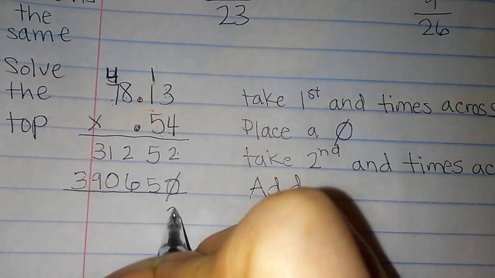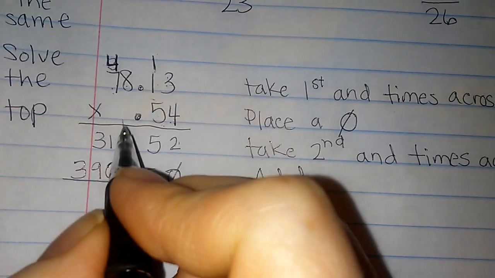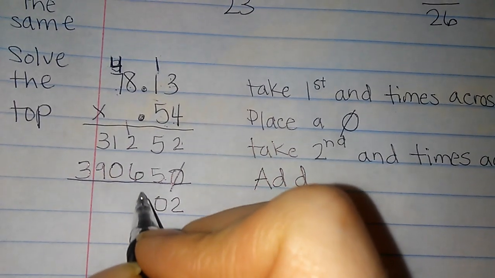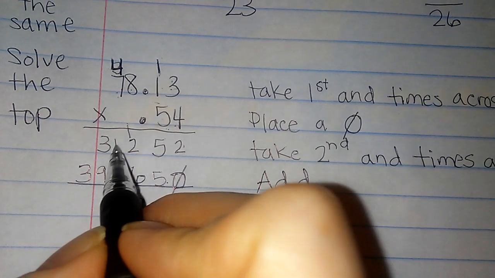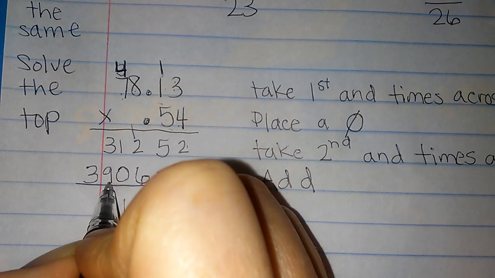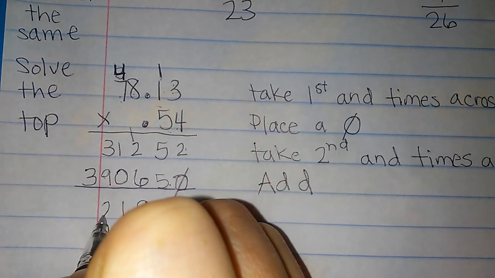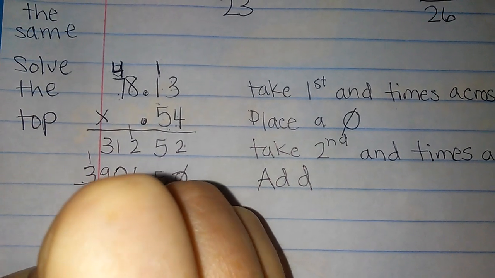2 plus 0 is 2. 5 plus 5 is 10. Carry that 1. 1 plus 2 is 3, plus 6 more is 9. 1 plus 0 is 1. 9 plus 3, or 3 plus 9, excuse me, is 12. Carry that 1. And 1 plus 3 is 4.